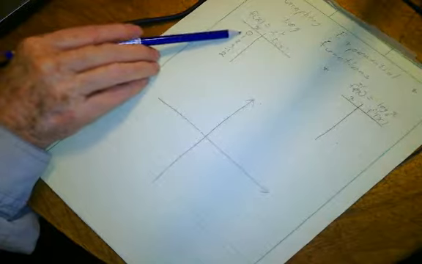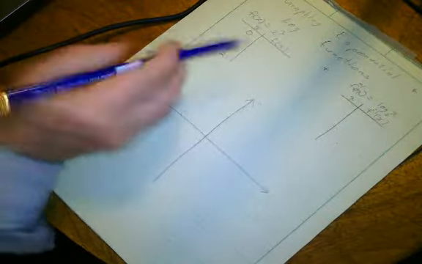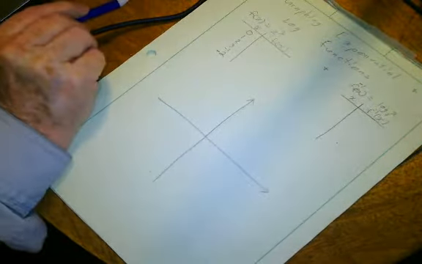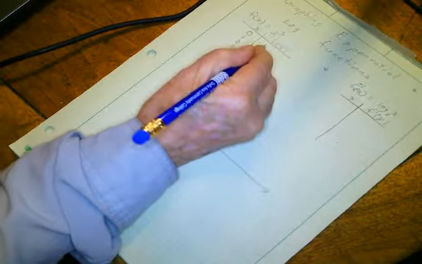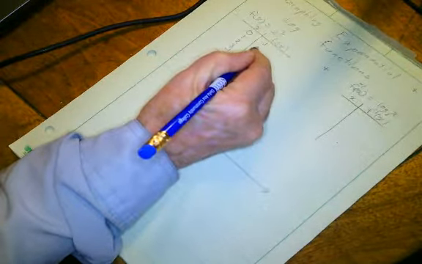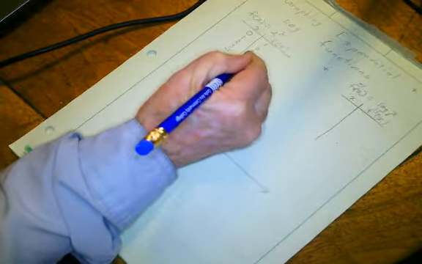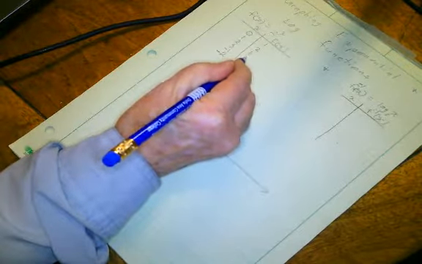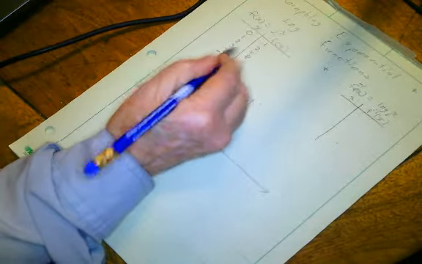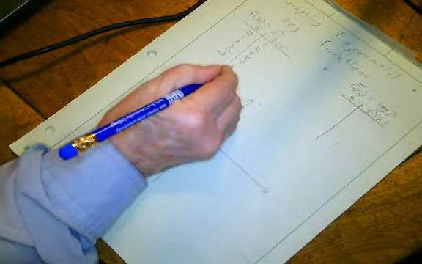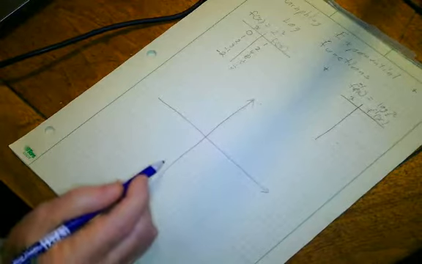I've picked the x values 0, 1, 2, 3, -1, and -2. And then I'll put in my y values, or f of x values. So 2 to the 0 is 1, 2 to the first is 2, 2 squared is 4, 8, 2 to the -1 is 1/2, and 2 to the -2 is 1/4. So those are my values.